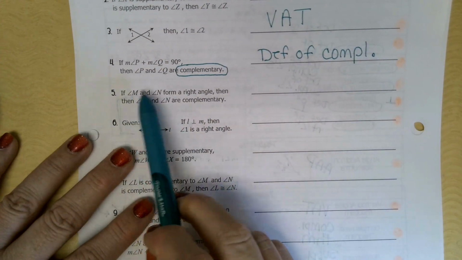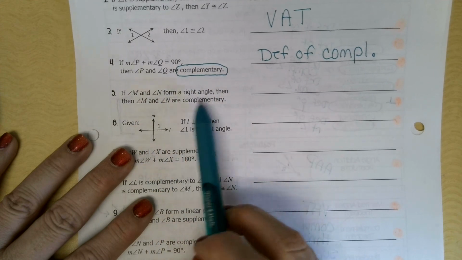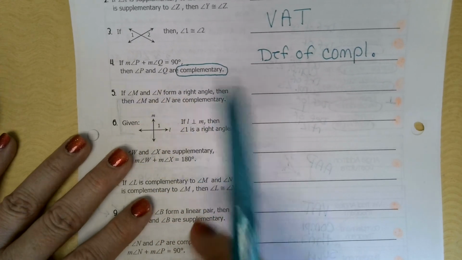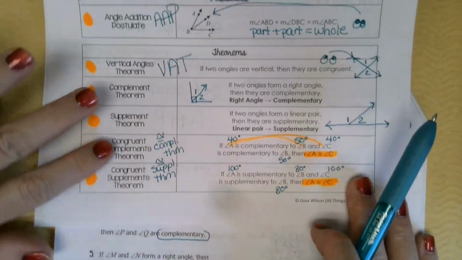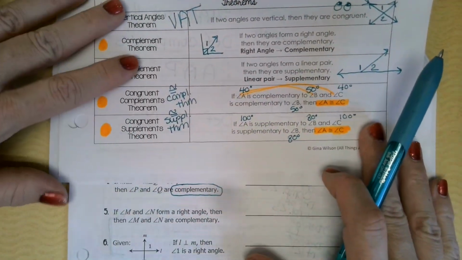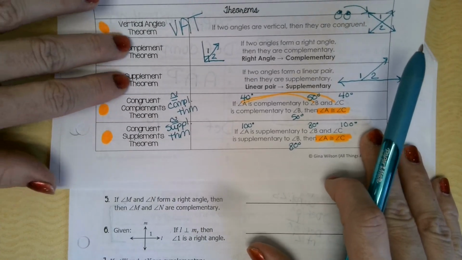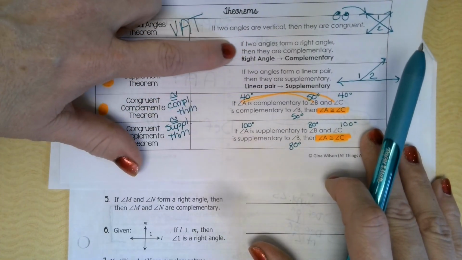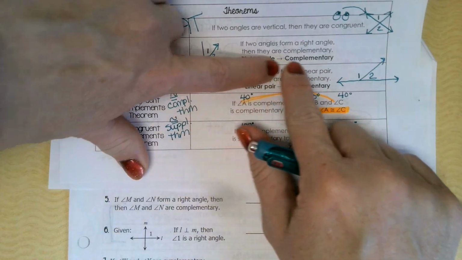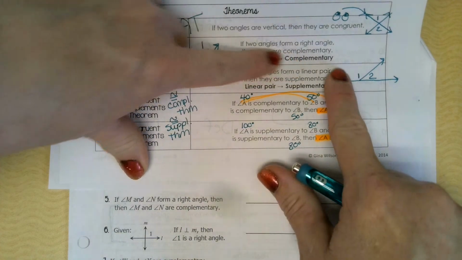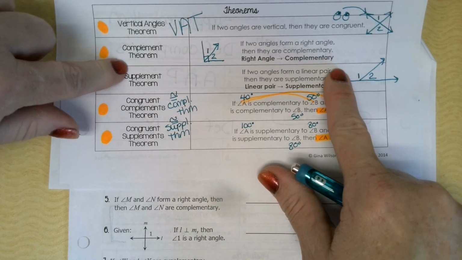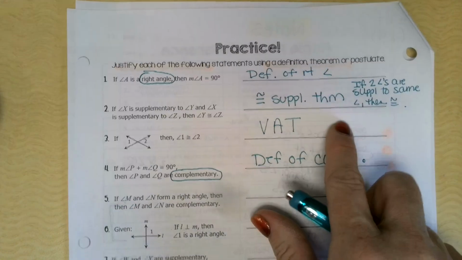All right, angle M and angle N form a right angle, then angle M and N are complementary. Do you see we have two vocab words? That's the one that I was talking about. I have another page. I'm going to lay it up here so we can see this together. Right angle and complementary are in there. Right angle going to complementary. So that is the complement theorem.